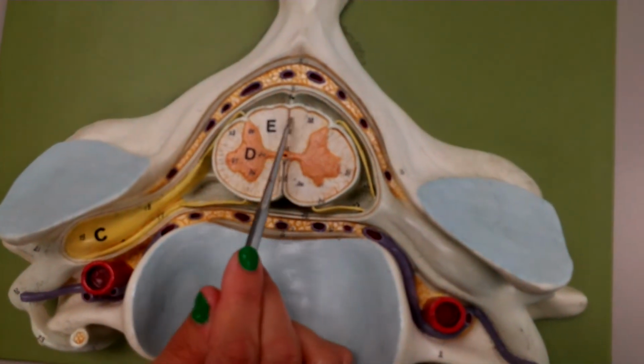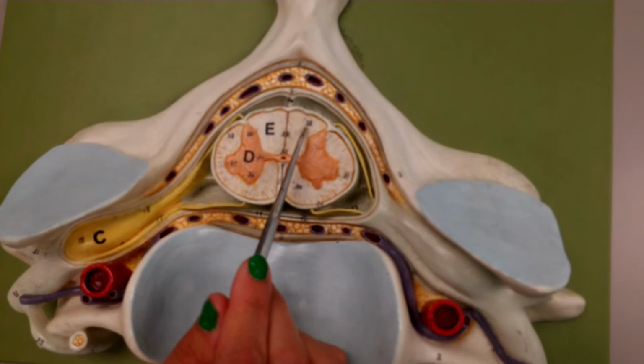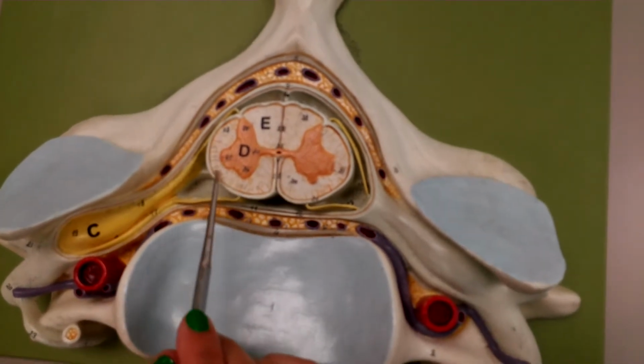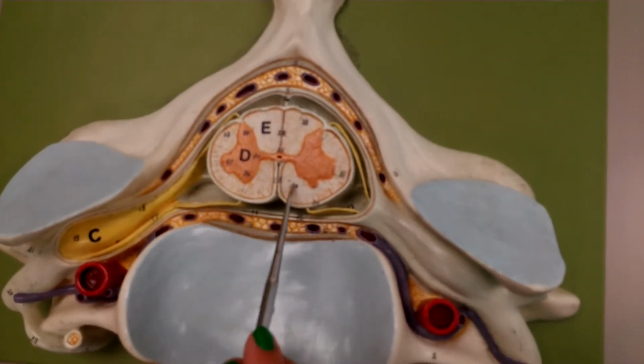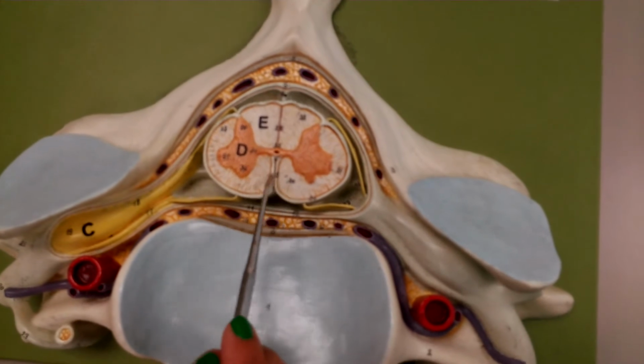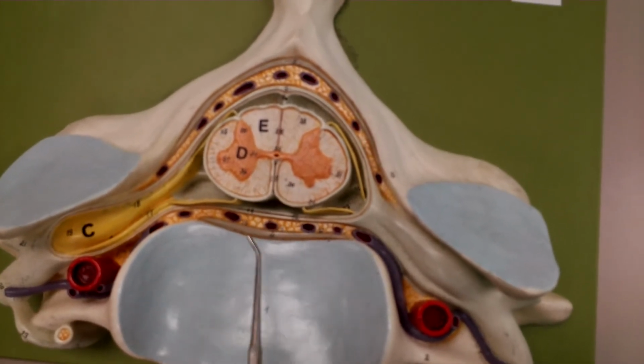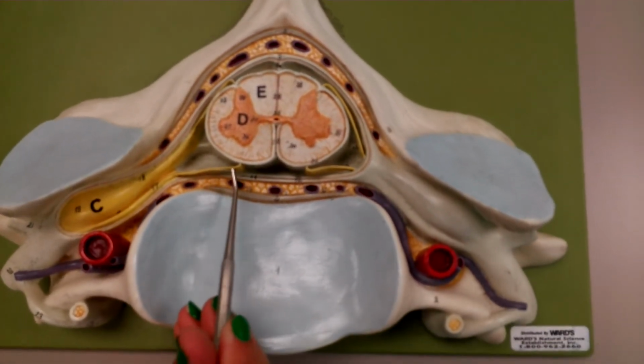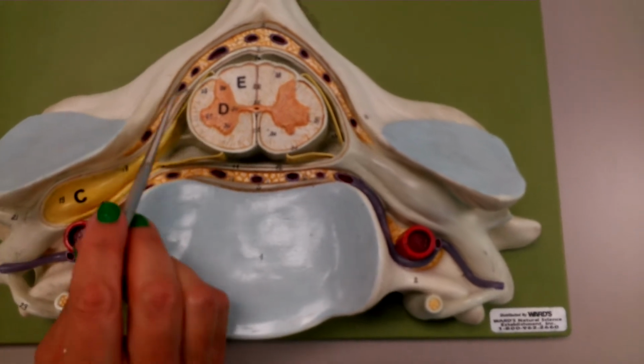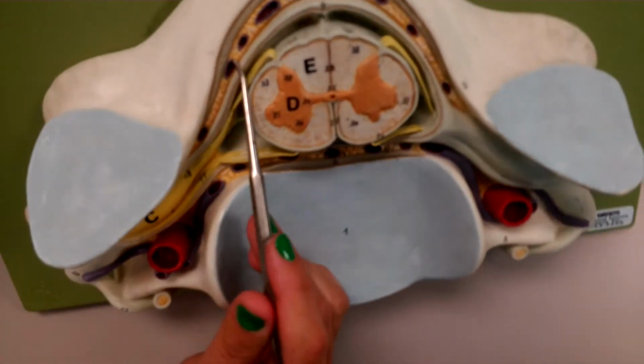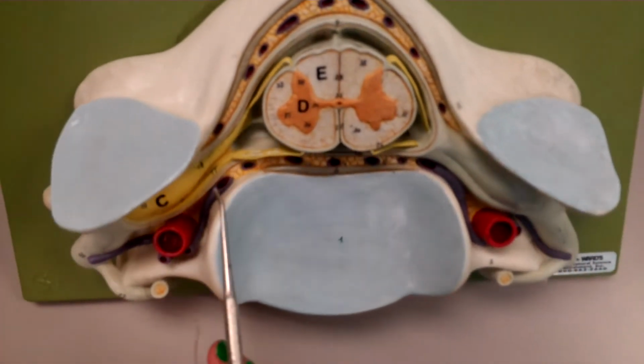We have the posterior funiculi or columns. The lateral columns or funiculi, and the anterior columns or funiculi here of the white matter. This shows the rootlets coming off of the spinal cord on both sides, the anterior and posterior side.